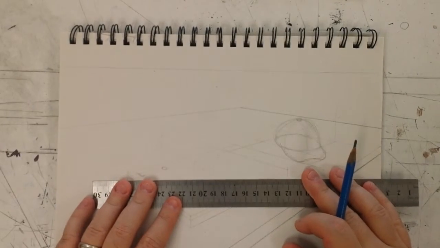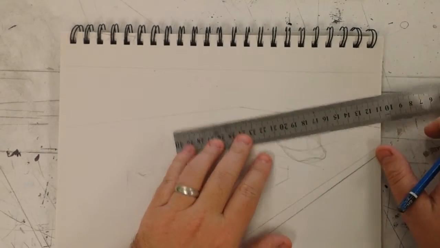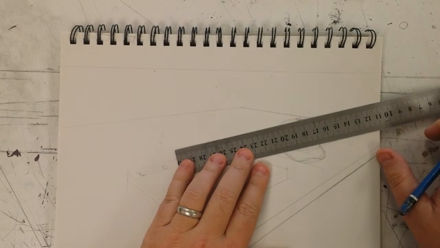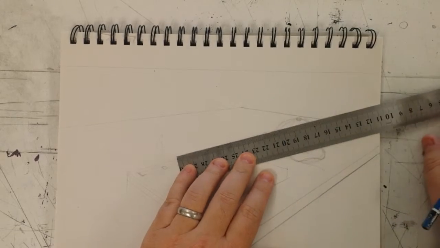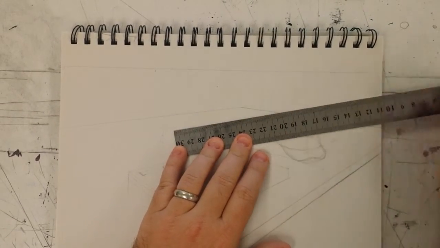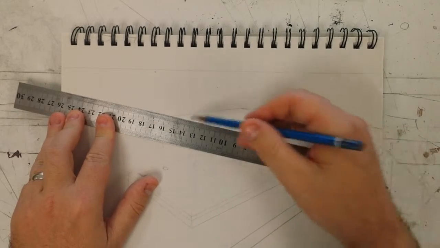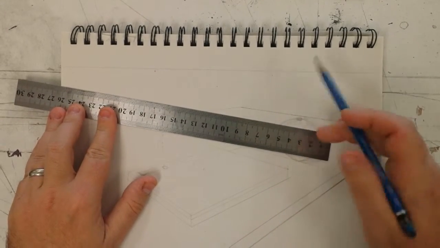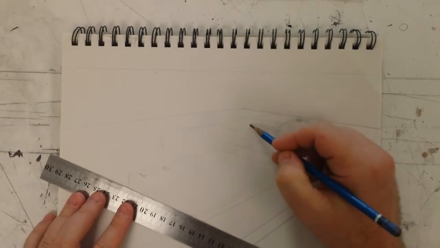Toothless. Let's put him in there. Let's build him like so. The space he occupies. That's the space he occupies.